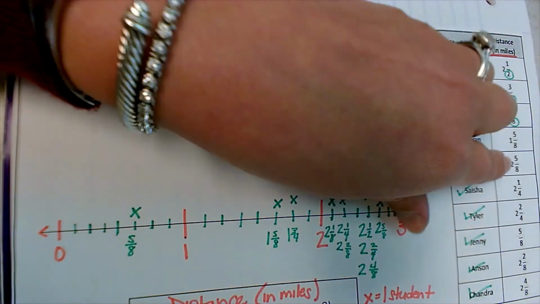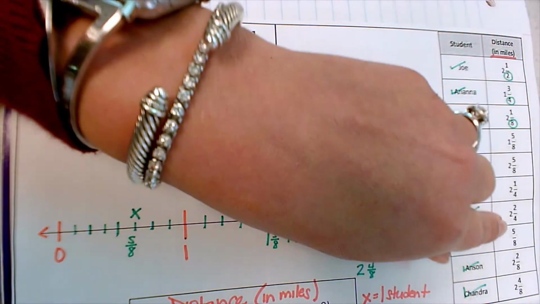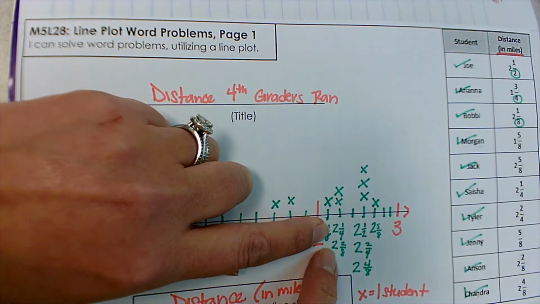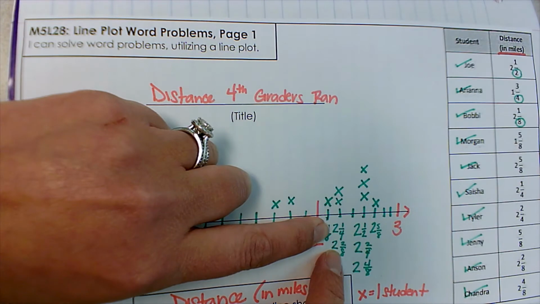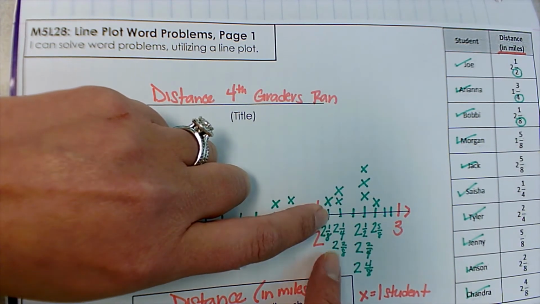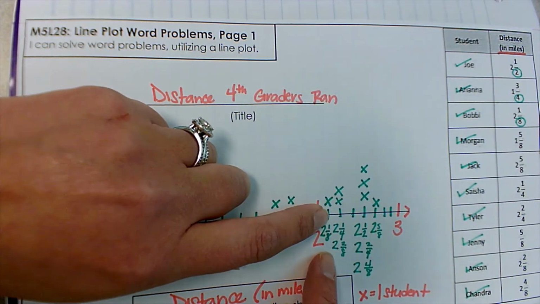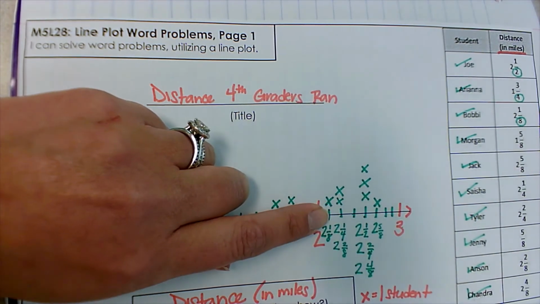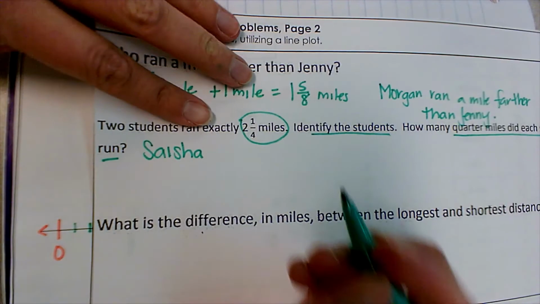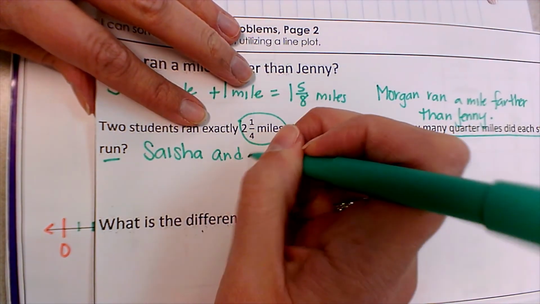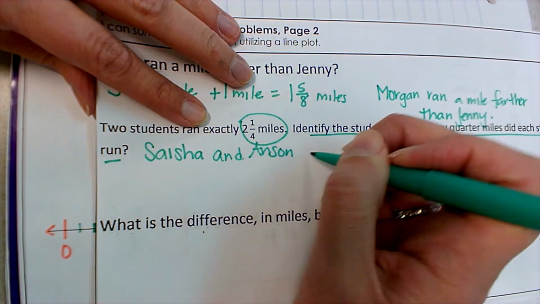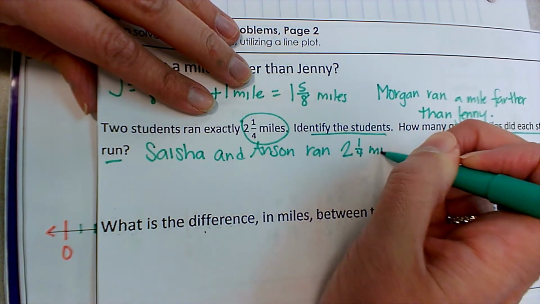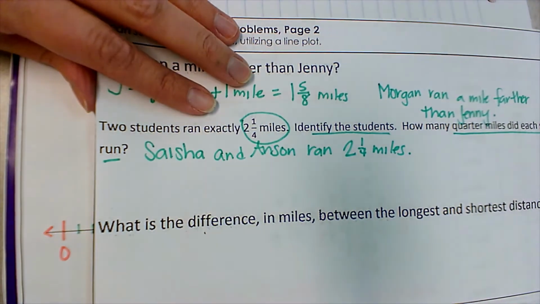But I noticed on my list, I don't have anyone else that says 2 1/4. And when I look at my line plot, I also wrote down 2 2/8 because I know 2 1/4 and 2 2/8 are equivalent. So now I'm going to look, oh, Anson is 2 2/8, and that's the same. So I can say Saisha and Anson, I'm writing in a complete sentence, ran 2 1/4 miles. So I answered one question.